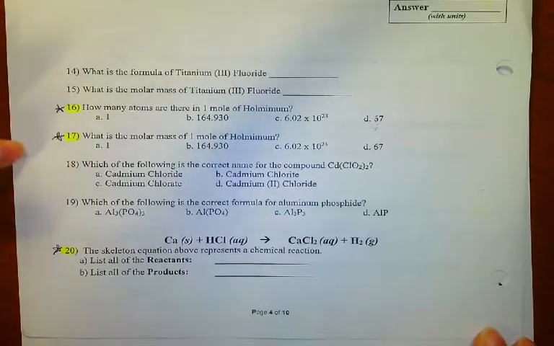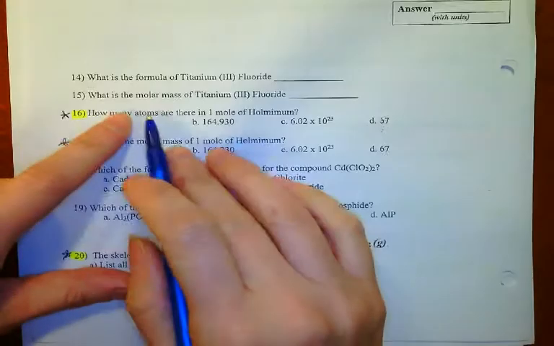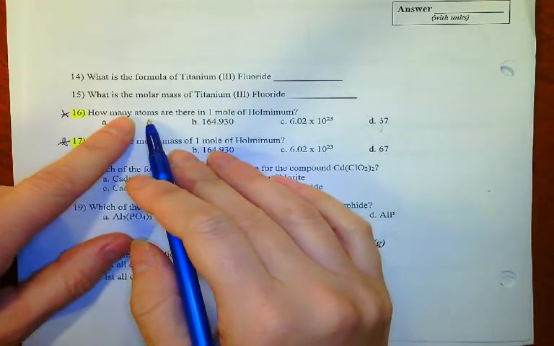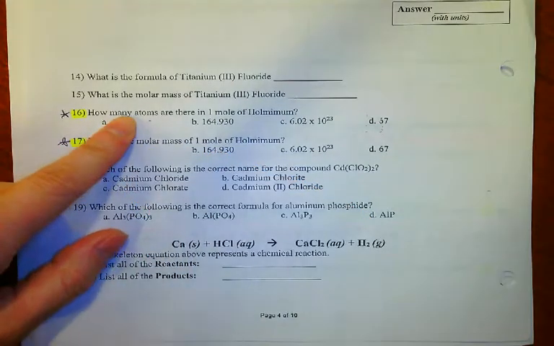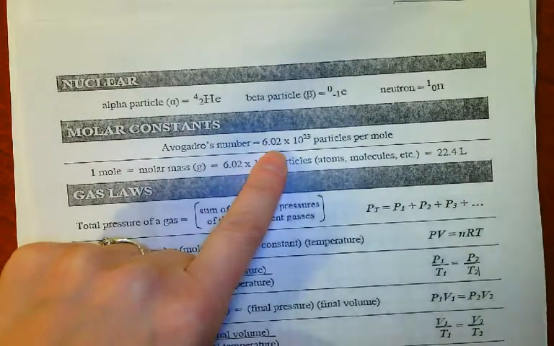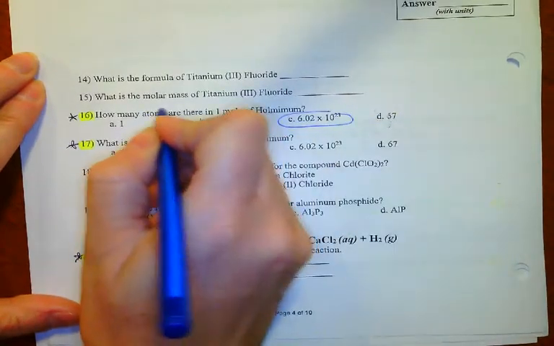How many atoms are there in 1 mole of holmium? Okay. How many atoms are there in 1 mole of basketballs? How many atoms are there in 1 mole of M&Ms? The answer for how many are in 1 mole is always Avogadro's number. Okay. They're asking me how many atoms.